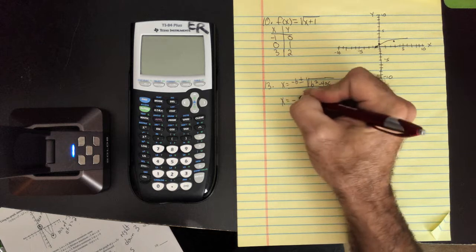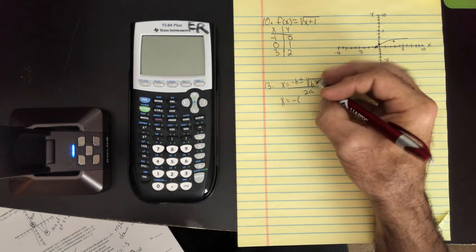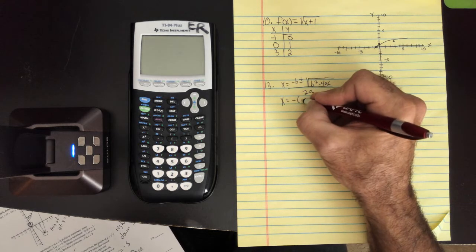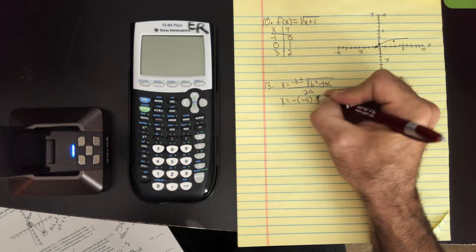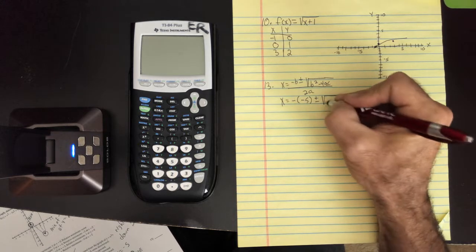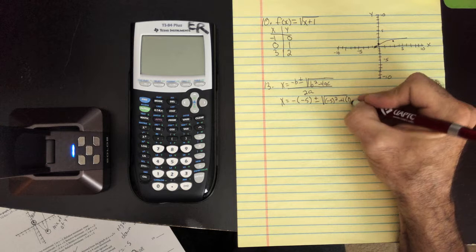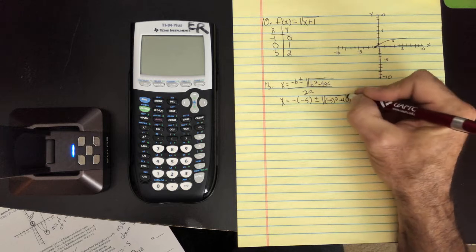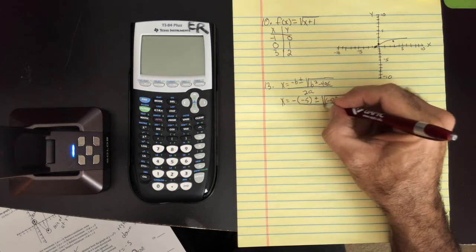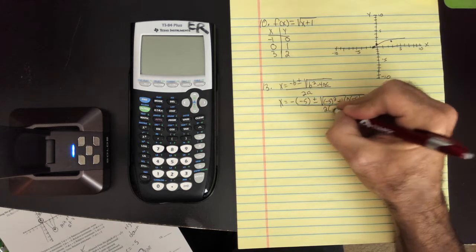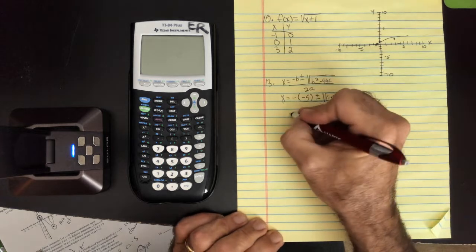We got negative b on mine, which was negative 5, plus or minus square root of negative 5 squared minus 4 times a, which is 1, and c, which was negative 5. All that's over 2 times a, which is 1. Alright, here we go.